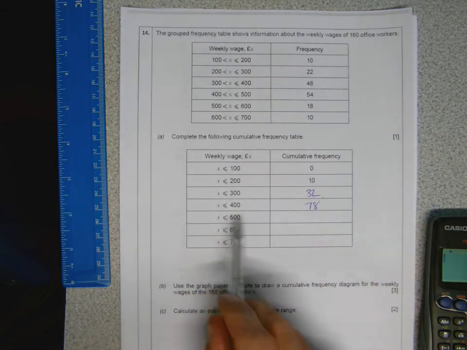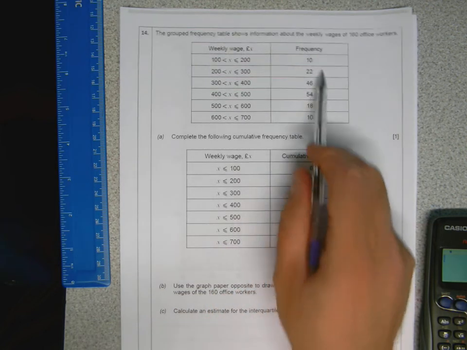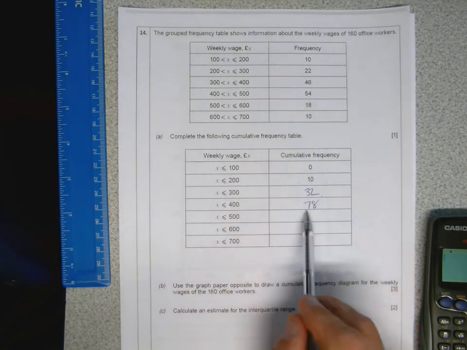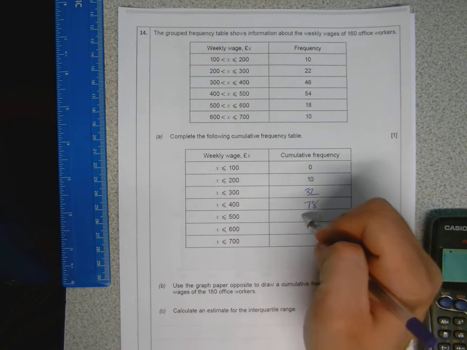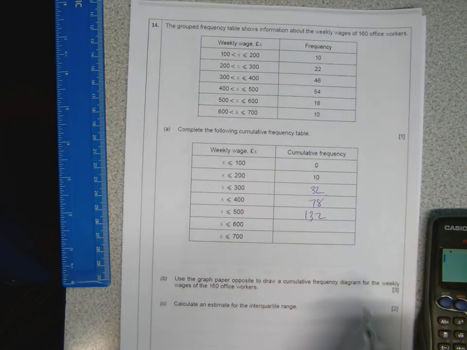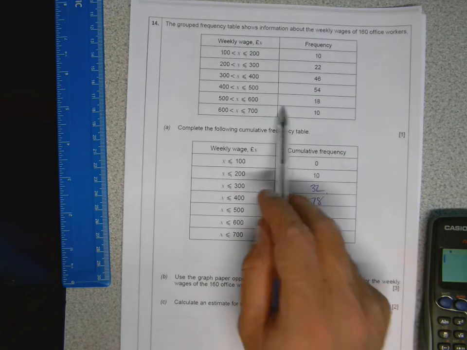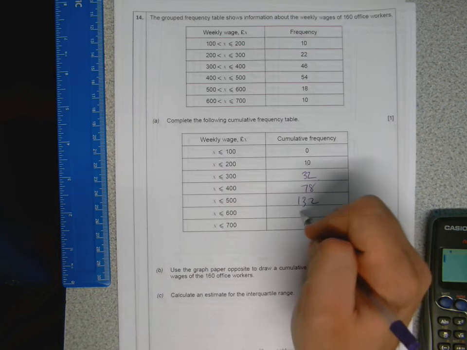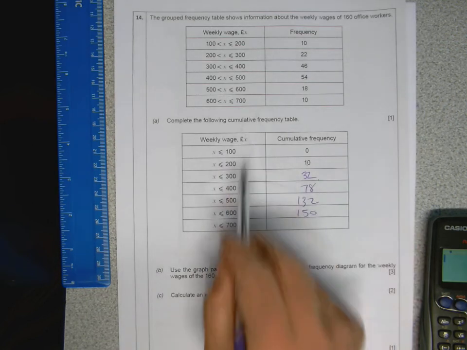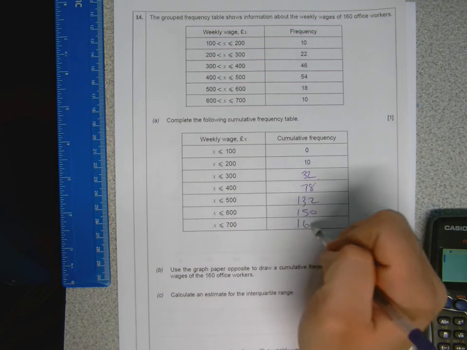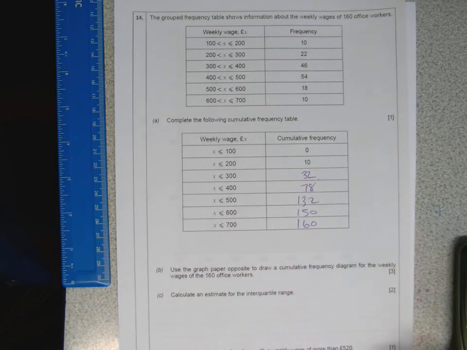Okay. Less than £500 would be all of these people here. So you've got to add 54 now onto this total. So use your calculator. Okay, you get 132. Okay. Less than £600. Less than £600 is all of these. So you add 18 on, so you get 150. And then less than £700, then you've got to add that 10 on as well. So you get 160. Okay, and of course you end up with 160 workers, which is what we want.